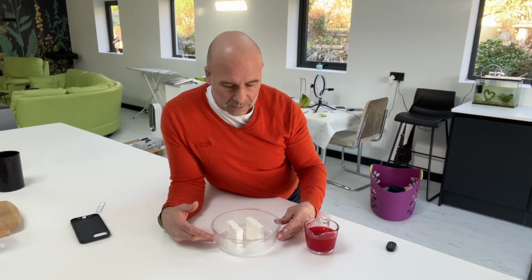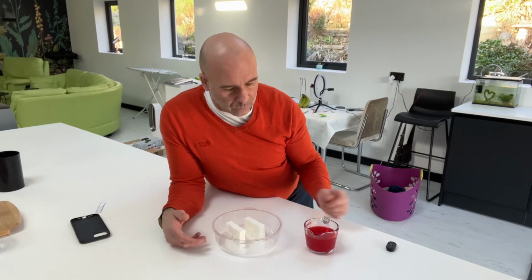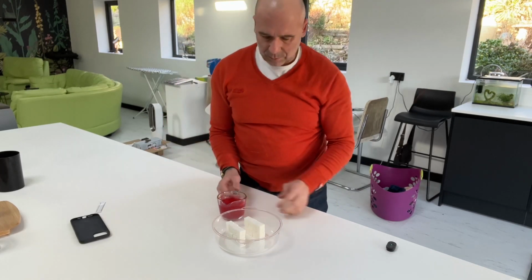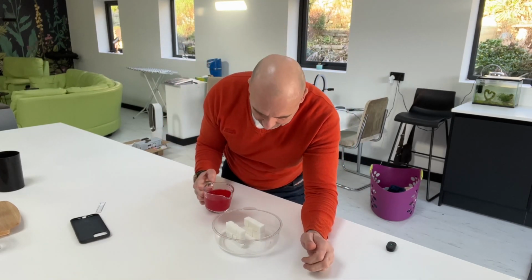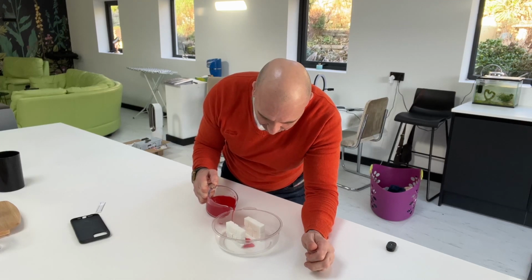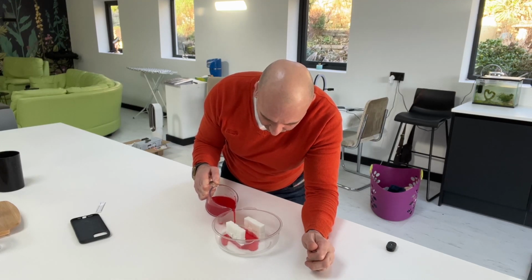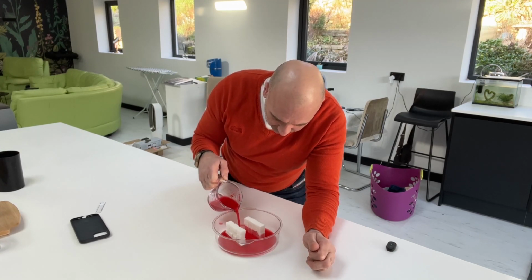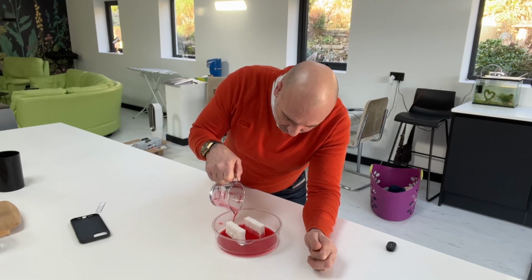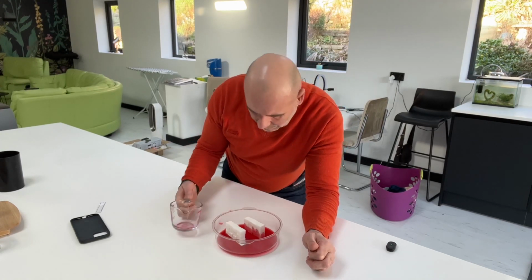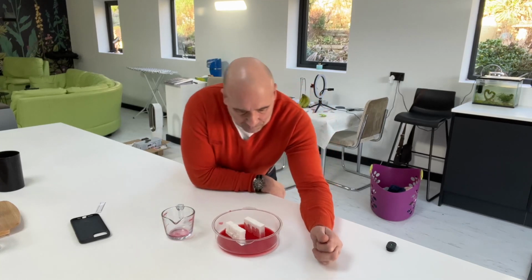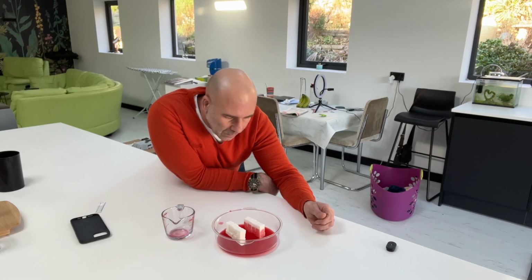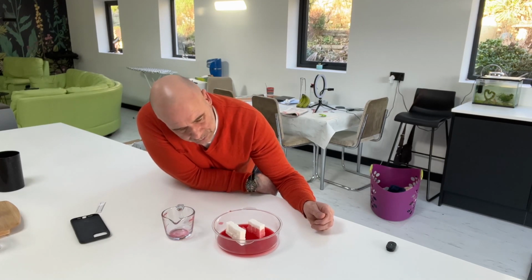So you can see the two courses. Right. I'm going to try and do this without splashing. And as you can see, I spilled some on top. So, can you see what's happening on the right? The water's shooting up the capillaries.